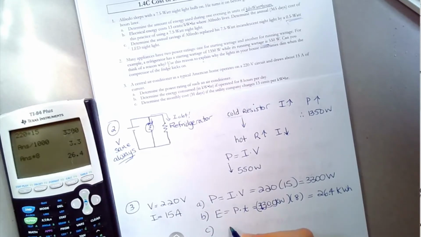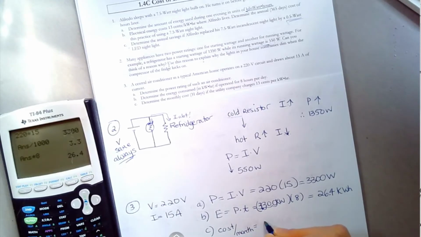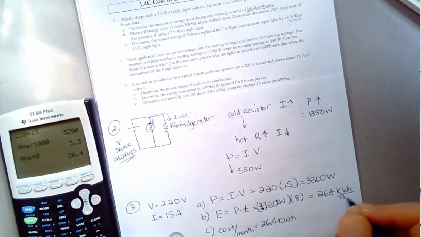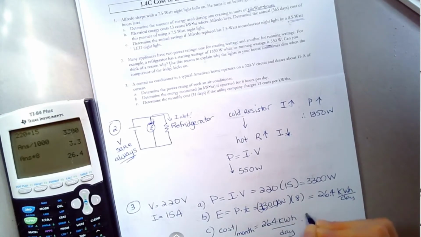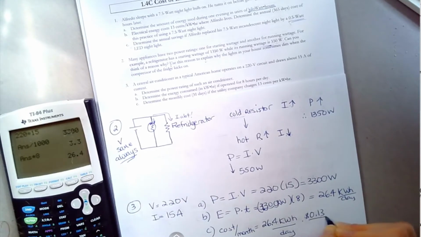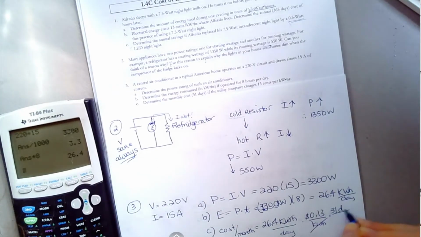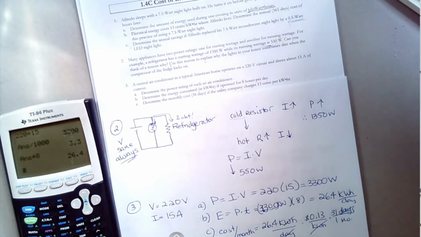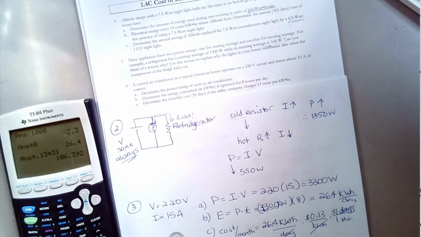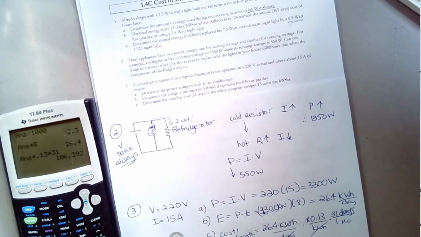And then the monthly cost, if it's 13 cents per kilowatt hour. So the cost per month. We've got the amount of energy that we use per day times the cost. So that gets rid of that. And then we want per month. So 31 days in 1 month. So days cancels. So that gives us 26.4 times 0.13 times 31, which is $106.4. That's added to your cost in the summertime.